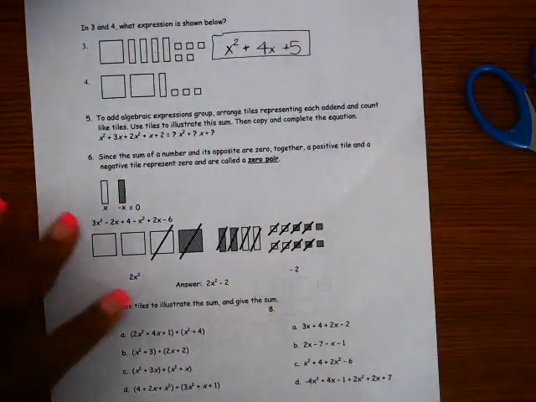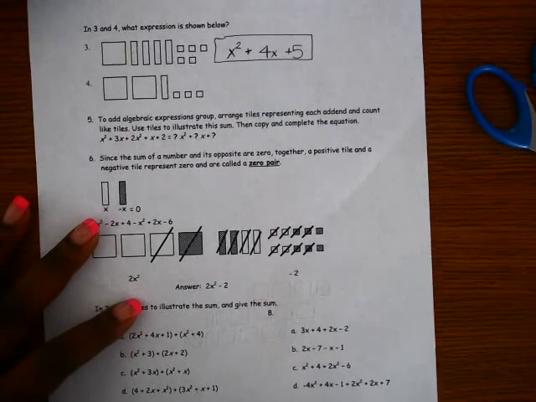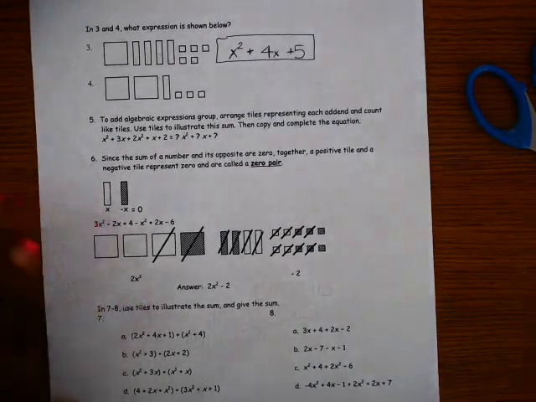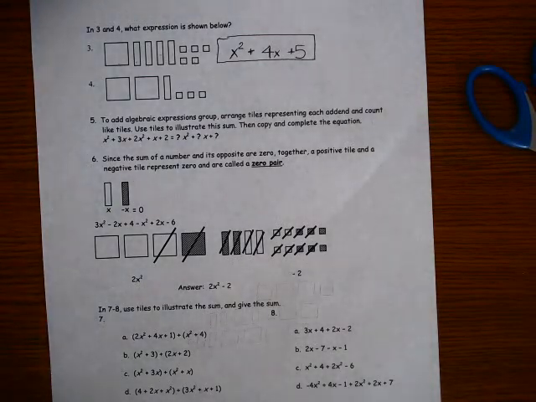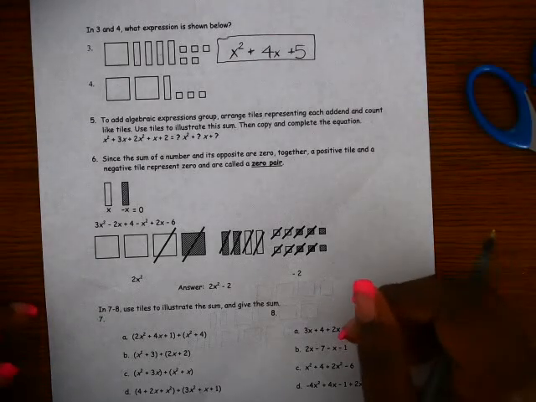Number 5 says to add algebraic expressions, arrange tiles representing each addend and count like tiles. Use these tiles to demonstrate the sum. So what we want to do is add like terms. That's what we would like to do.